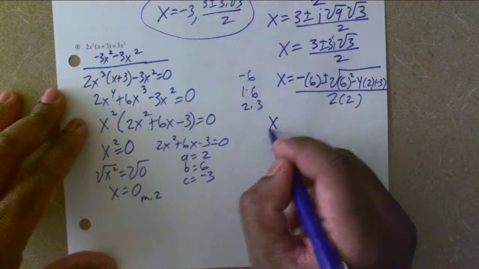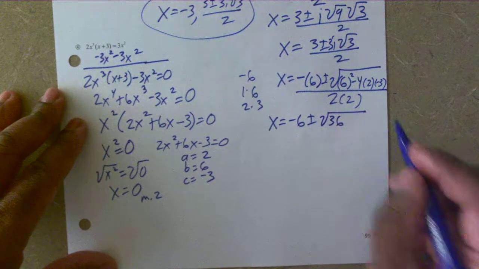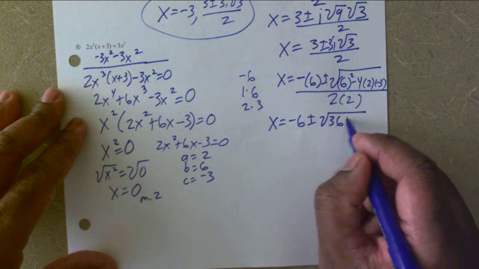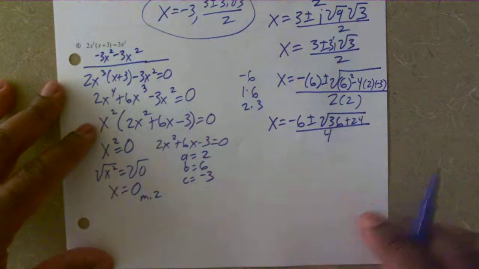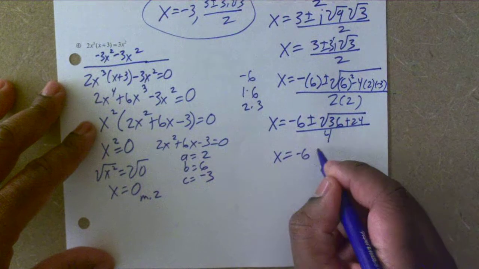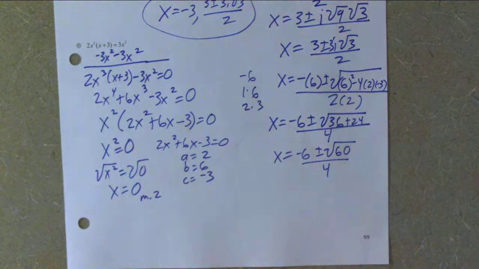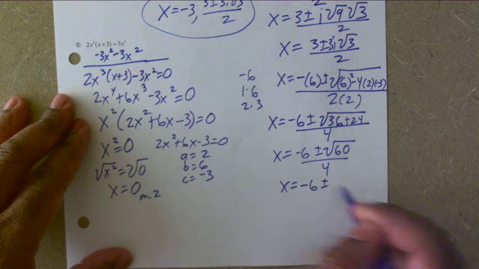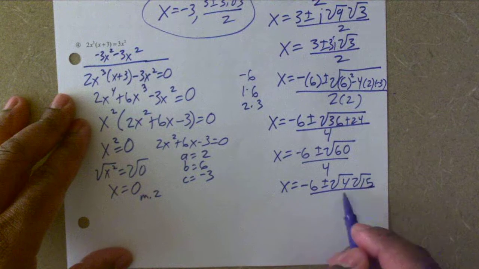So we have x is equal to negative 6 plus or minus the square root of 36, and negative 4 times 2 is negative 8 times negative 3 is positive 24, all over 4. So this would be x is equal to negative 6 plus or minus the square root of 60, all over 4. Now, the highest perfect square in 60 is 4. So it would be x is equal to negative 6 plus or minus the square root of 4 times the square root of 15, all over 4.